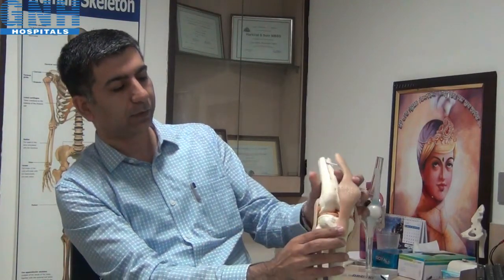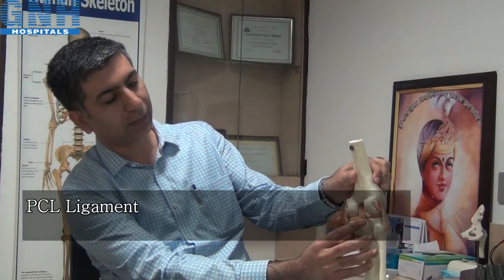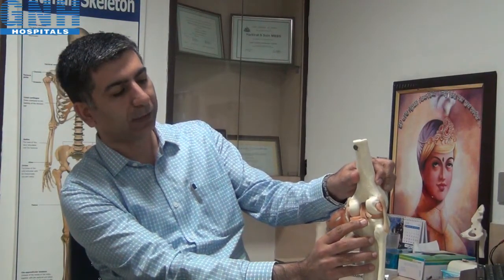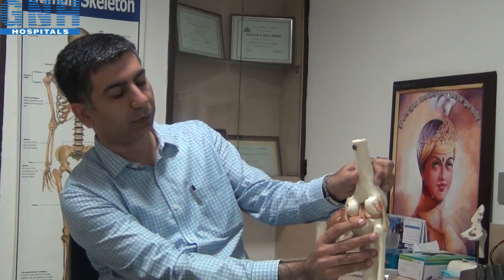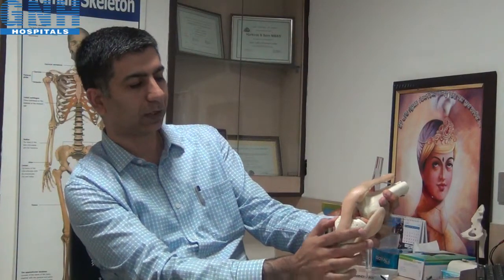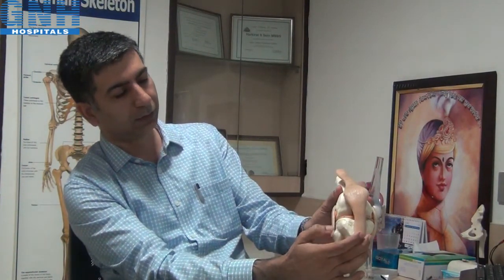Then the second ligament, which is the PCL ligament, is at the back of the knee. This ligament helps to prevent posterior migration of the tibia bone, right? And then we have two semilunar discs or cartilages, which are the menisci. We have one on the outer side, which is the lateral meniscus, and one on the inner side, which is the medial meniscus. So these are the commonly injured structures which we normally see in our clinical practice.